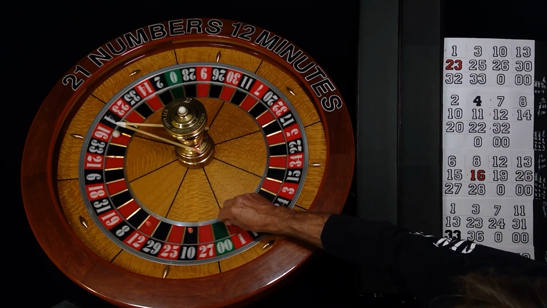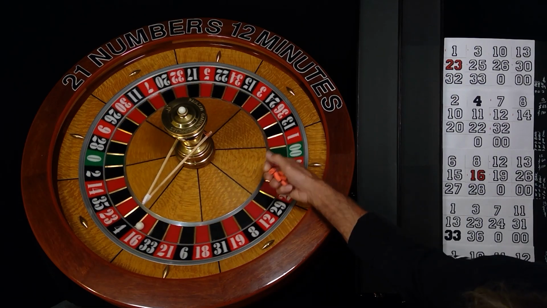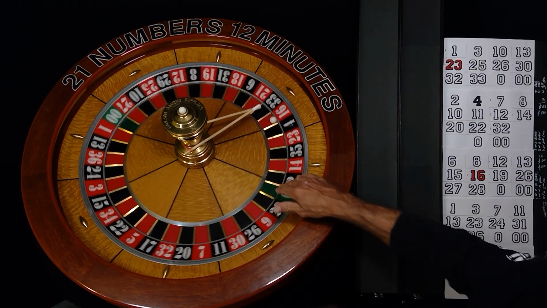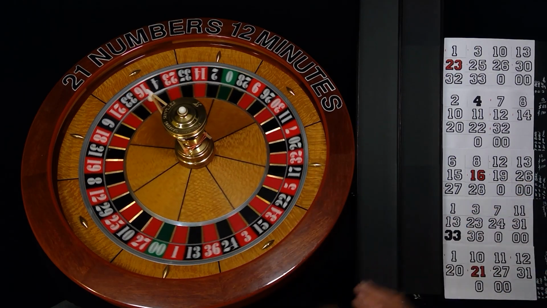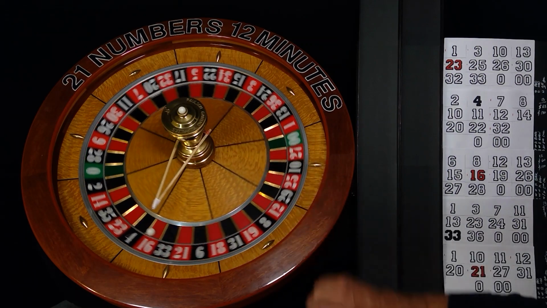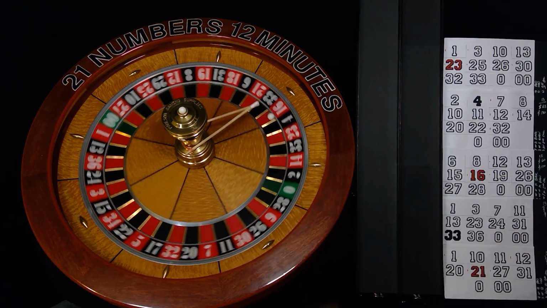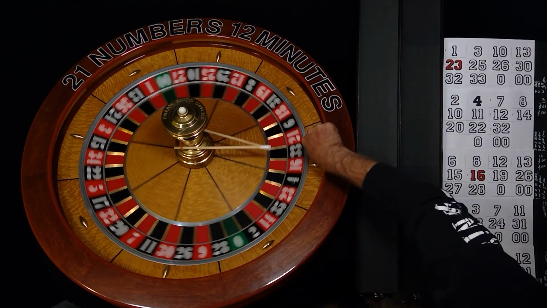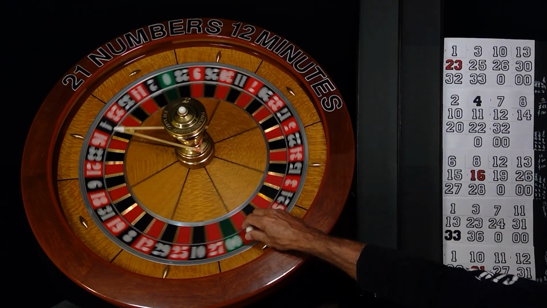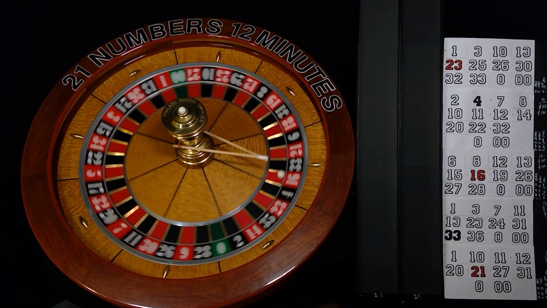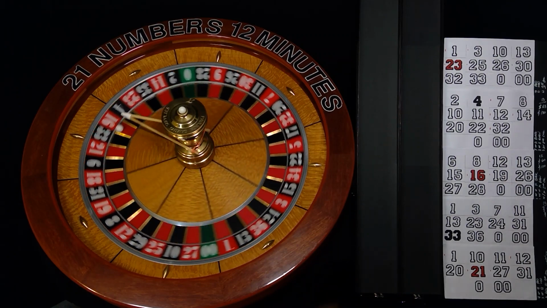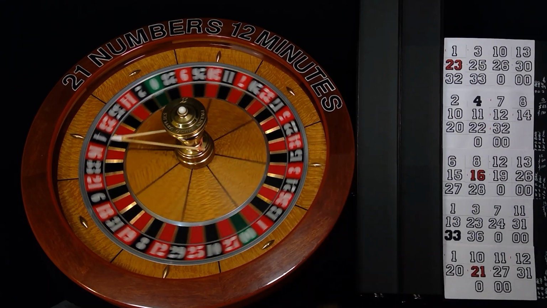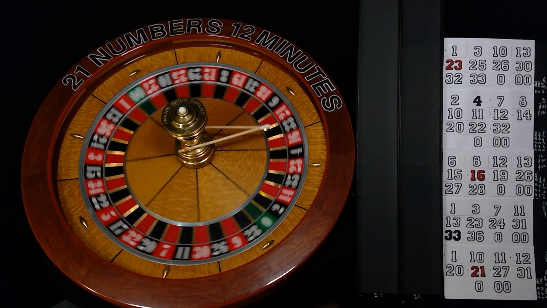So we're going to spin the ball from 16. We're probably going to hit some of the ones that aren't represented here, but I'm going to keep track of those too. So from 16, here we go. I didn't pull the trigger. Let's try this again. From 16, here we go. And we're off. I'm not going to try to guess the first number.